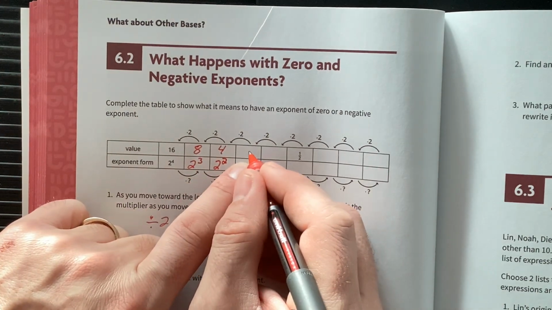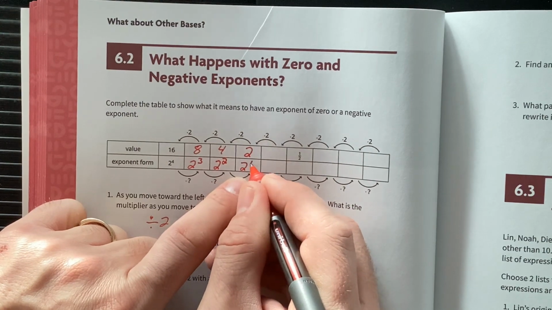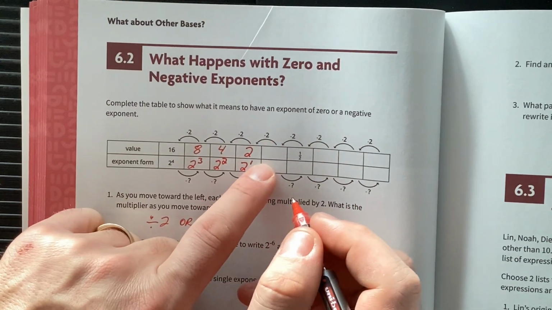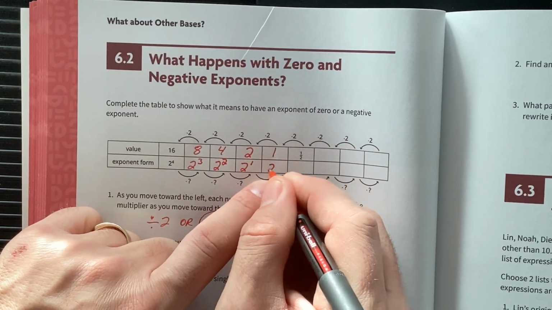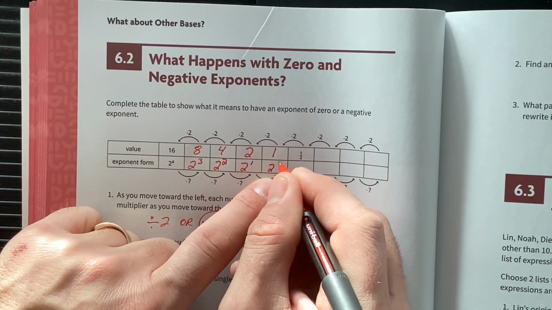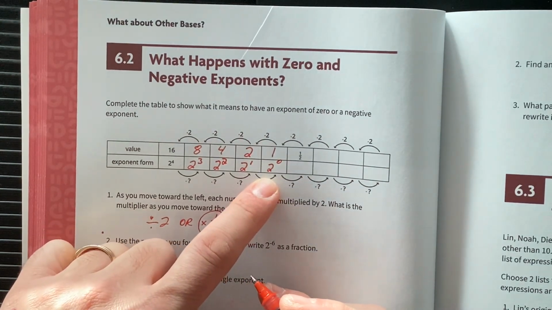Divide by 2, 2, which is 2 to the 1st. Divide by 2, 1, which is 2 to the 0. Anything to the 0 power, remember, is 1.